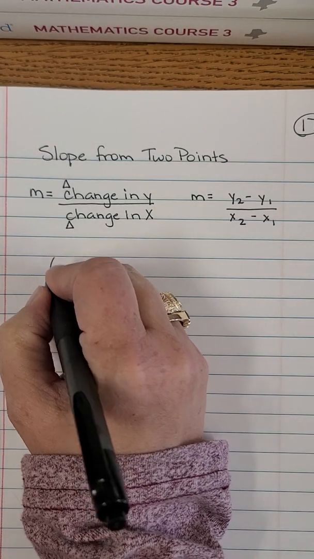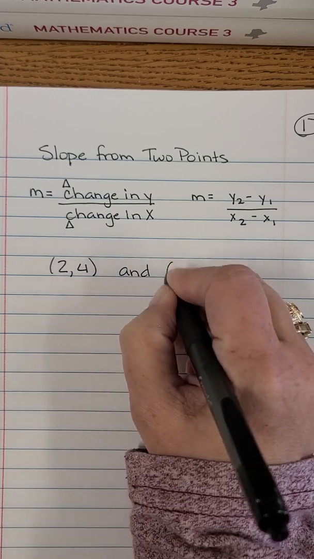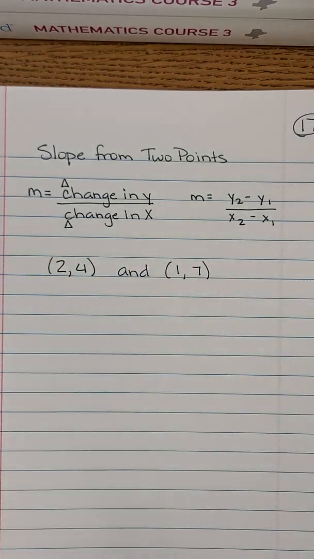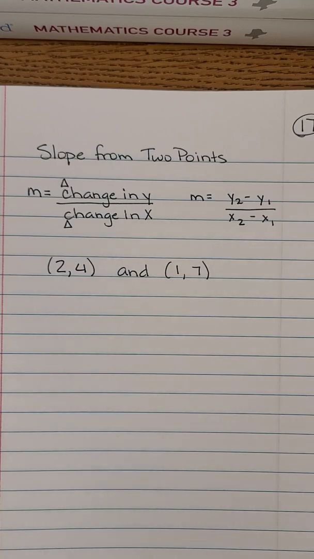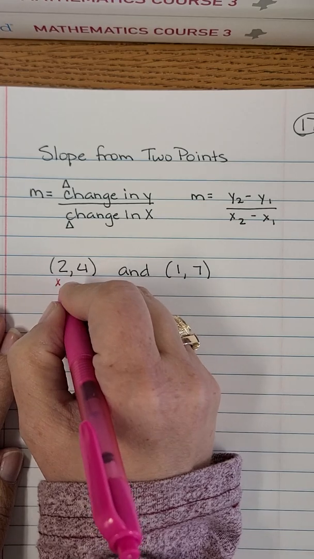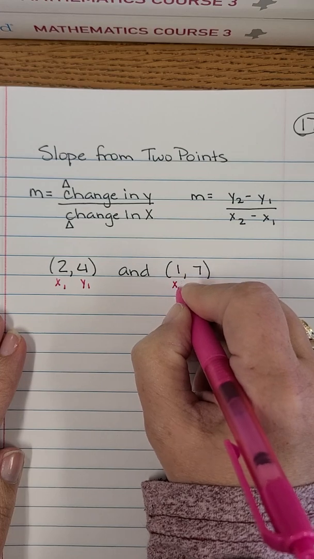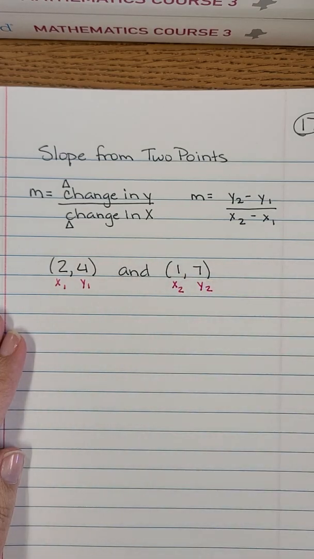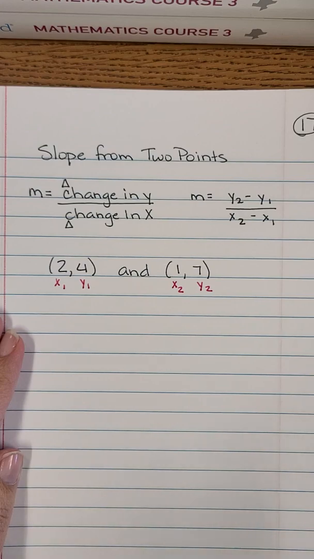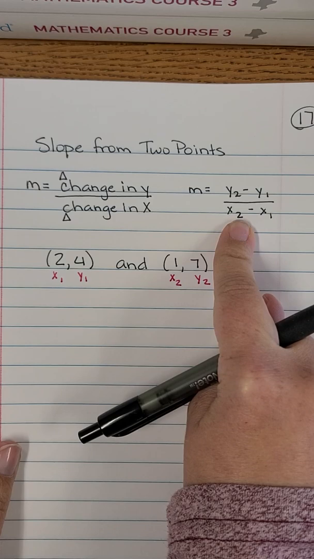So if I were given the points 2, 4, and 1, 7, the first thing I'd like for you to do is always to label your x1, your y1, your x2, and your y2. So this is my first point. This is my x and this is my y. So this is going to be my x1 and my y1. And this is going to be my x2 and my y2. Okay, so always make sure that you label those. Then we're going to solve them using our formula that we have right up here.